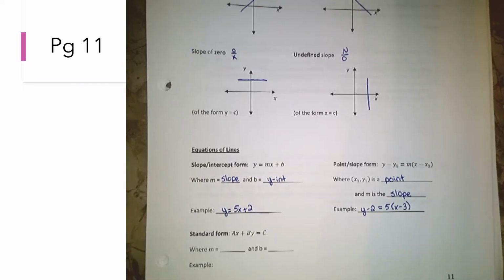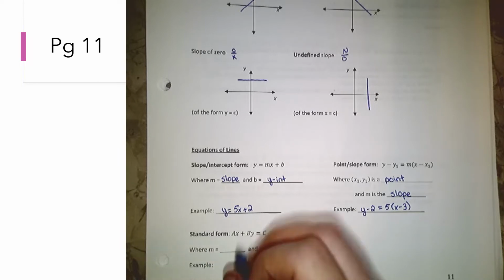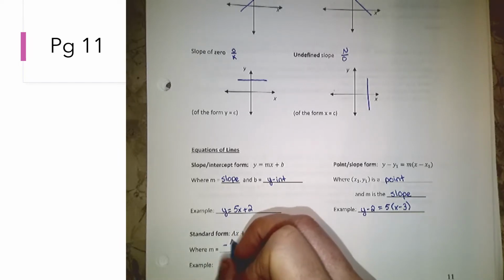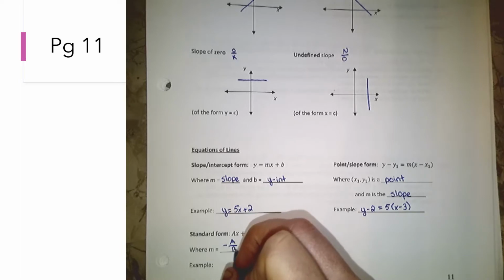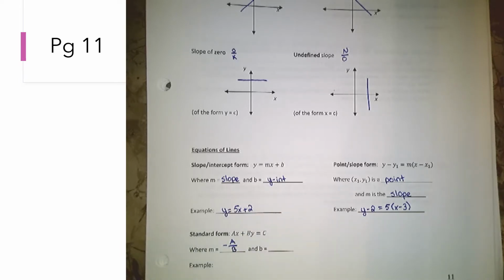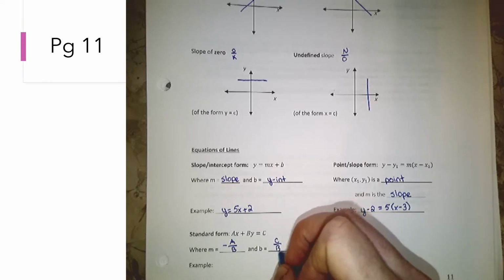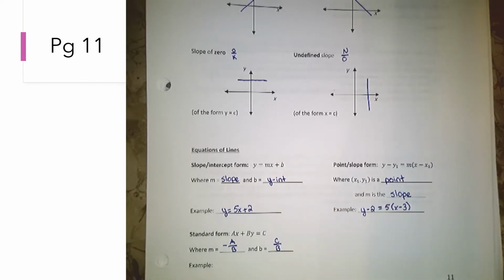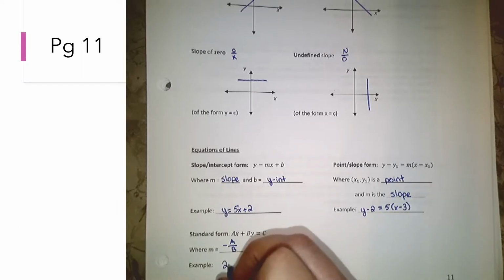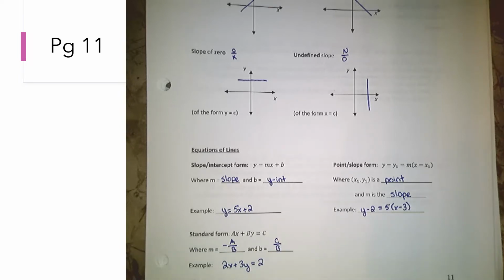The last one on here is the standard form, where you have ax plus by equals c. To find the slope m, you would want to do the opposite of a over b. To find the y-intercept, you would want to do c over b. And an example I could give is like 2x plus 3y equals 2. So that's like a way you could see it shown.